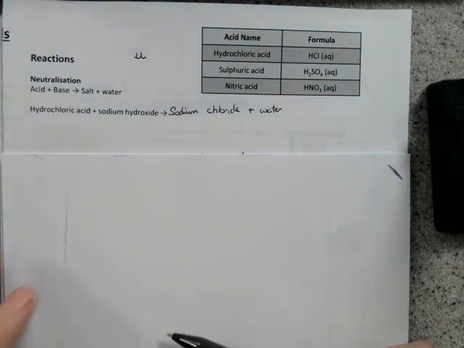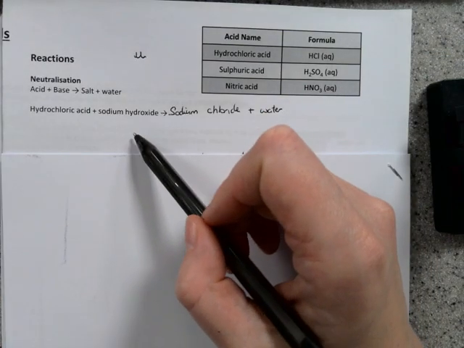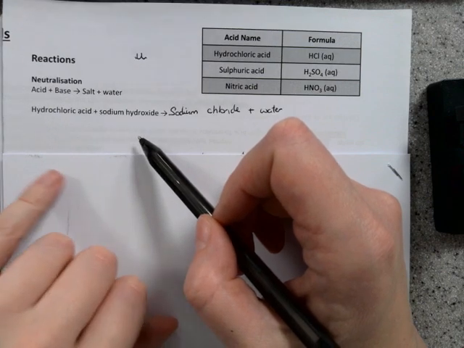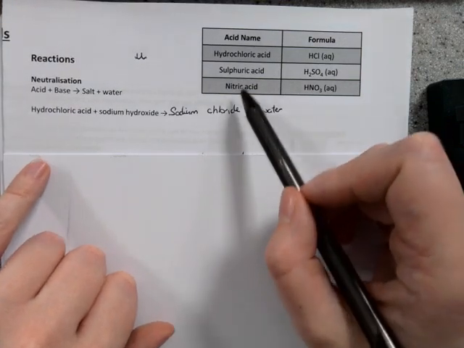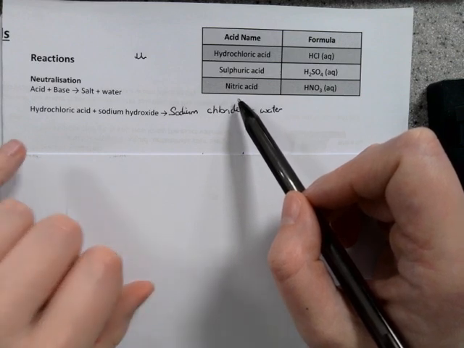Right, in this video I'm just going to practice writing a few full chemical equations. I'm going to start by just writing full equations, and then I'm going to go back and turn them into ionic equations. I'm going to assume that you can write ionic formula. If you can't, there's another video for that. I'm also going to assume that you can balance.